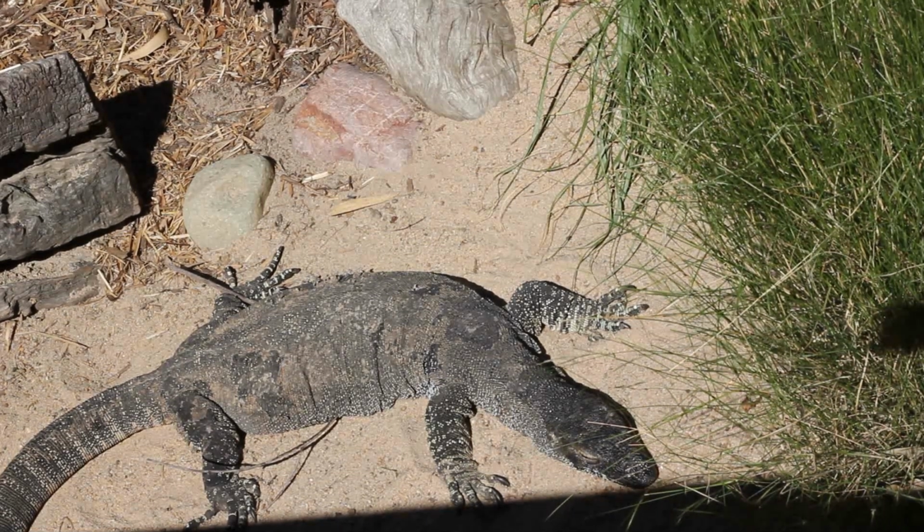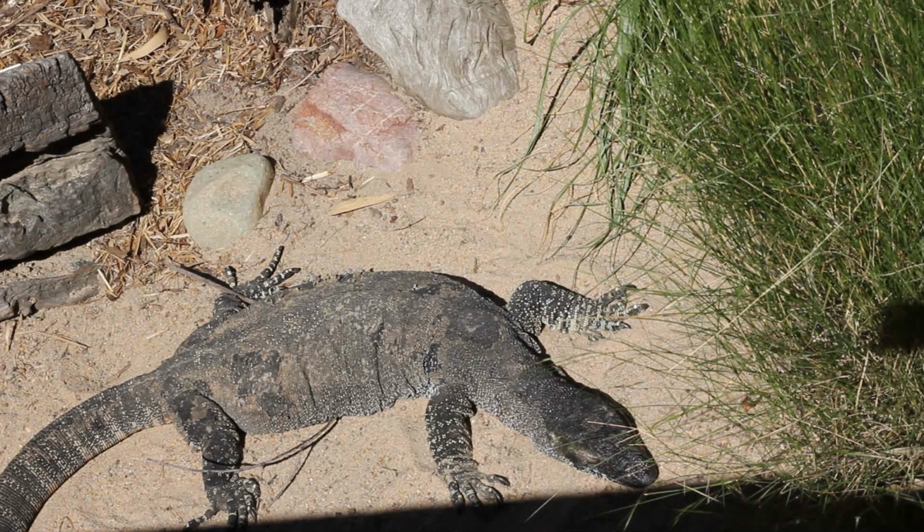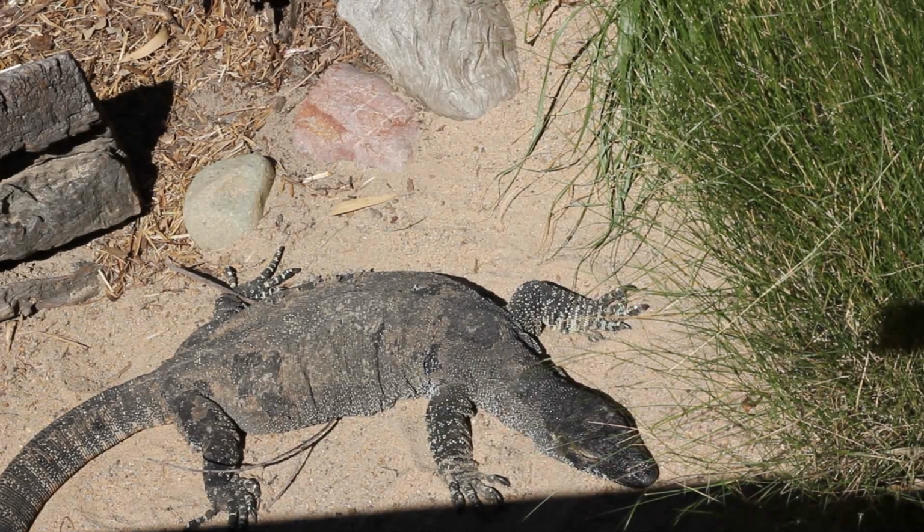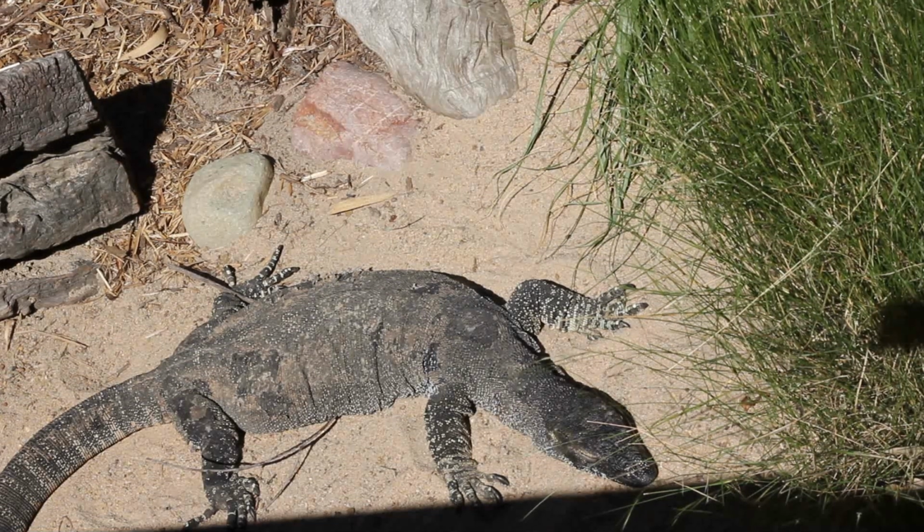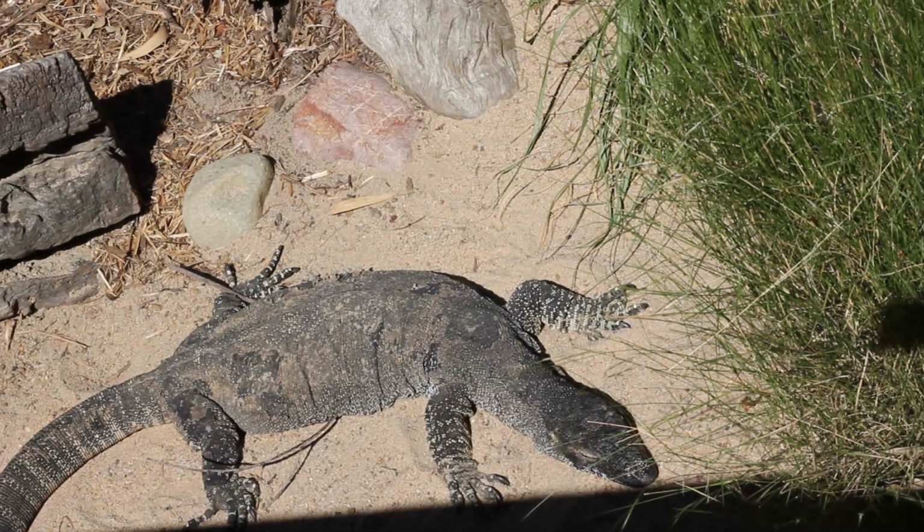So that is some pretty exciting research that's being done, and hopefully it can help protect this species because they are super amazing, super cool. Lola is having a wonderful time sunbaking, getting all nice and warm and toasty to have energy for the rest of the day.